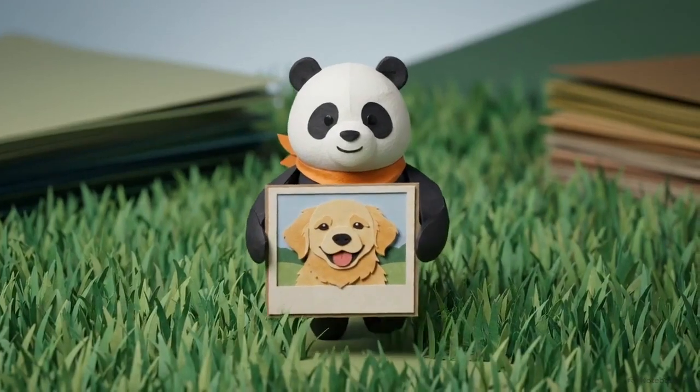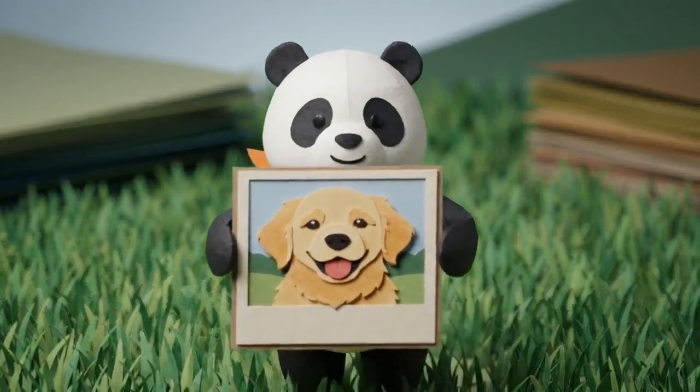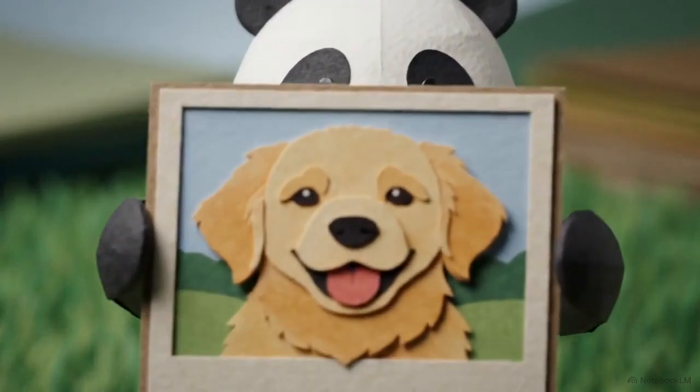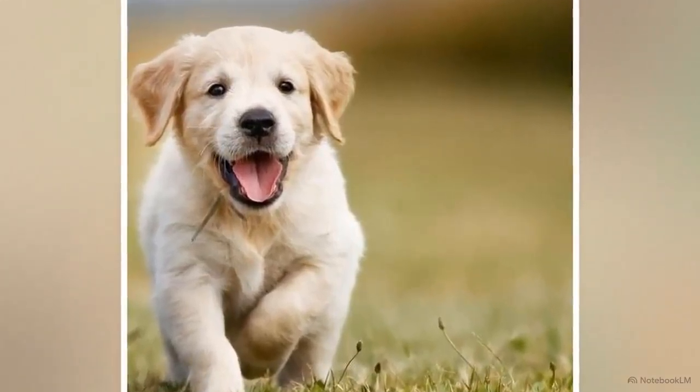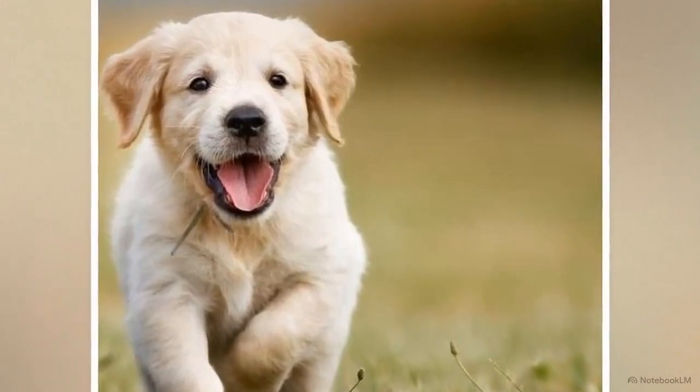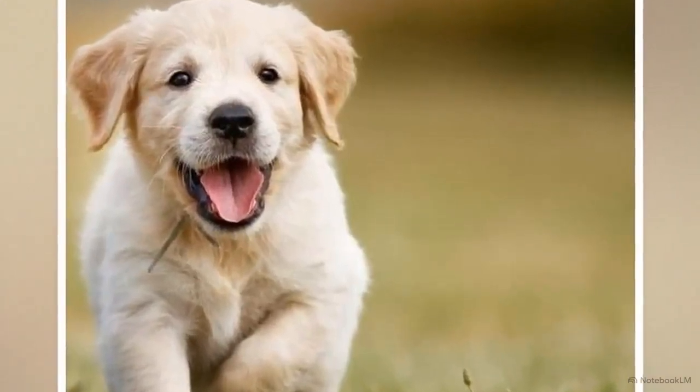Meet Pogo. Pogo has a great photograph, and he really wants to share a memory with his computer. When we look at this, we immediately see a golden retriever puppy running through the grass. We recognize the furry face and the floppy ears. To a machine, this picture is a massive grid of tiny solid-colored squares, called pixels.